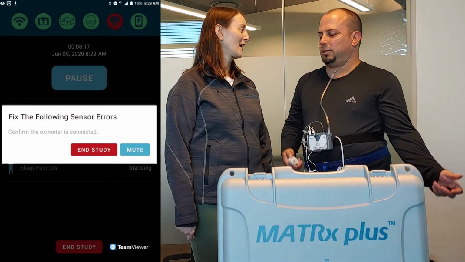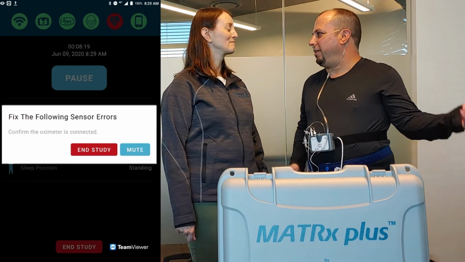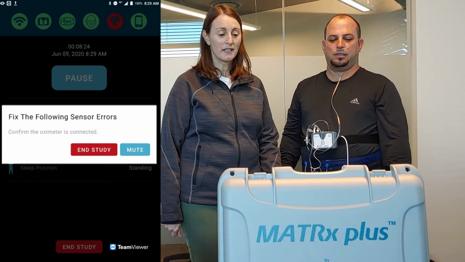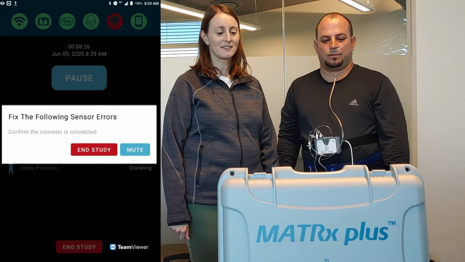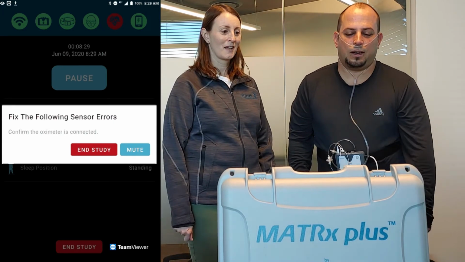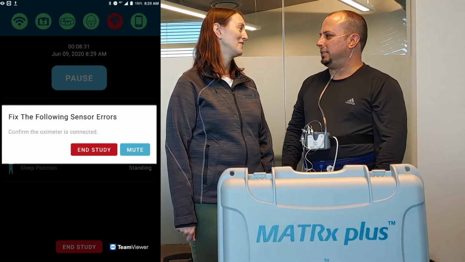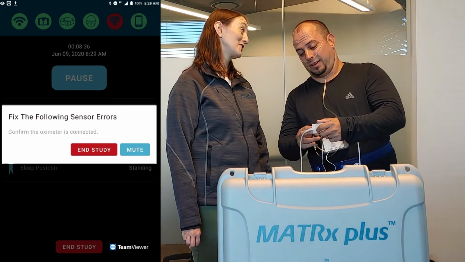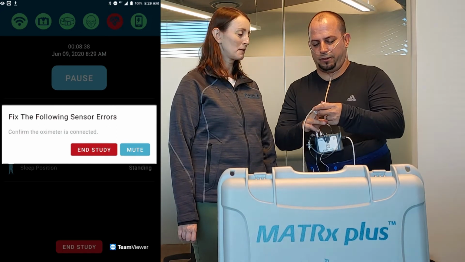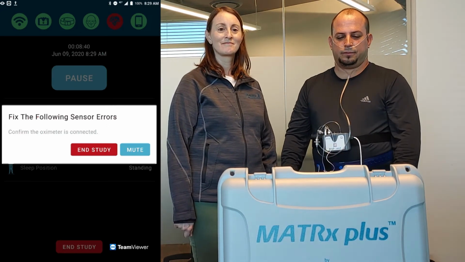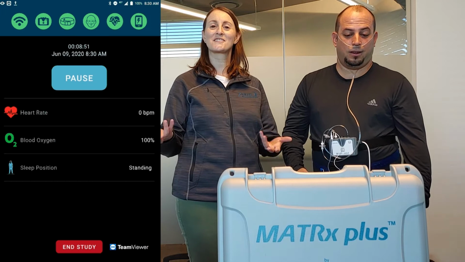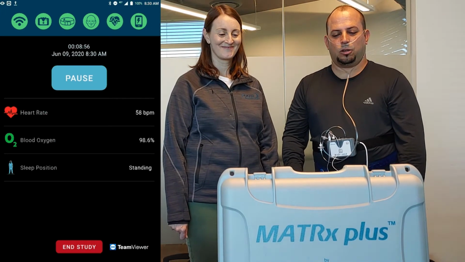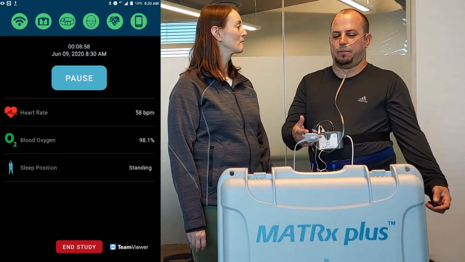What is this? It's waking me up. I'm trying to sleep here. What's going on? It's going to give you an error message, and it's going to tell you, in this case, that the oximeter is not connected. I see, because I do that a lot when I sleep and all of a sudden it just falls off. I should have used tape. That's why we tell you to use tape. So what do I do? Do I just put it back on my finger to fix it? Yes, and once you put it back on, it registers. It'll stop beeping.